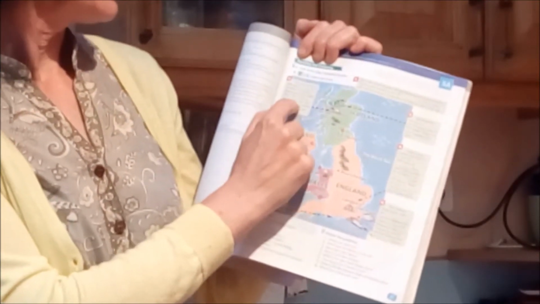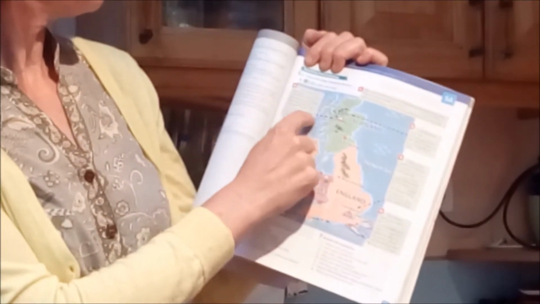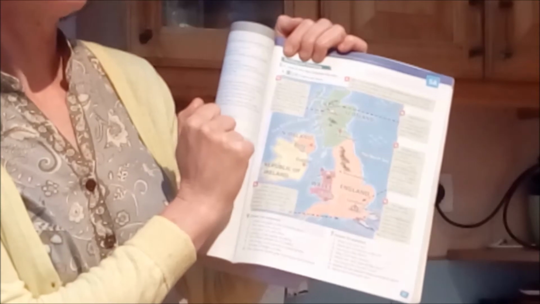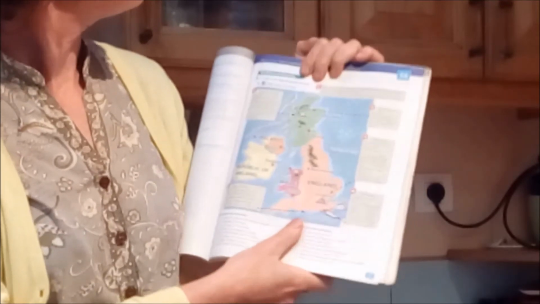The something here produce a lot of trees for wood and paper. What do you think this word is? Wood and paper? Where does paper come from? Yeah, the forests here. You see the forests? They produce a lot of wood for paper. Good.